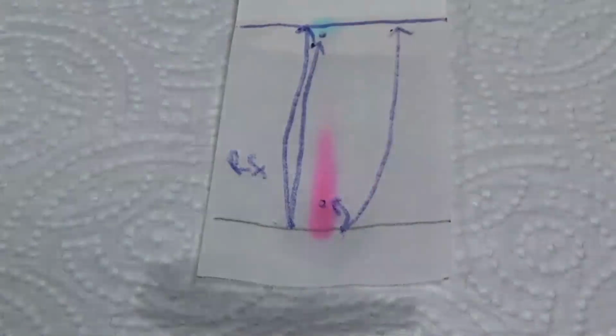There's lots and lots of types of chromatography. Each one uses a different stationary and different mobile phase because of the type of molecules you're separating. Now, before we end, I want to show you one other thing.